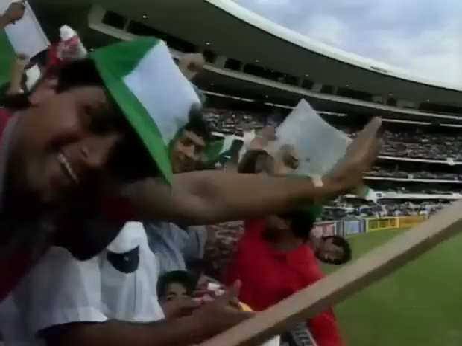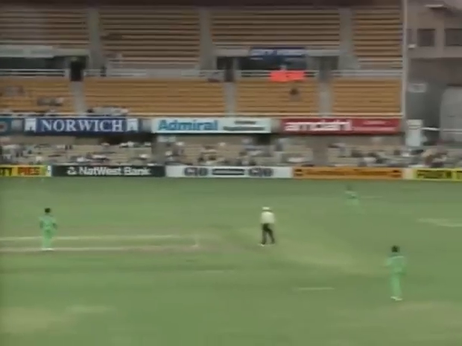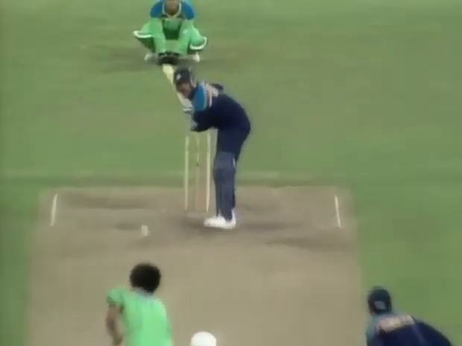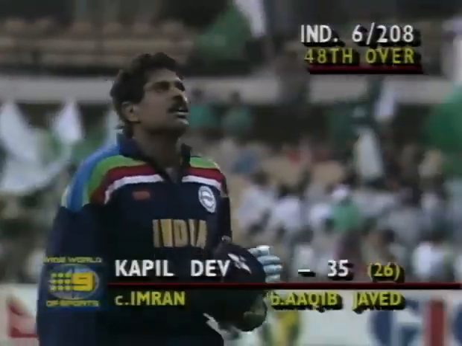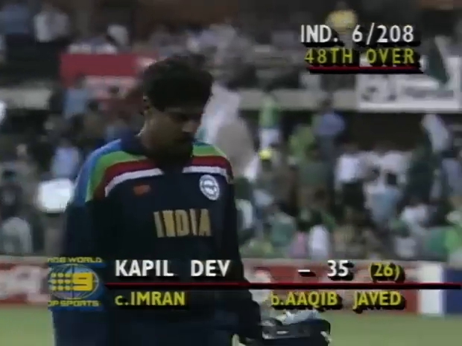Dev not quite middling that one, and it just spooned up to Imran, and there was no way in the world he was going to drop that one. So a little gem of an innings really from Kapil Dev. 35 runs from 26 balls. Aqib tries the slower ball again, this time just holding it back with the slower arm action. Imran is fielding right on the white line of the circle. He's delighted to take the catch. Another very good knock from Kapil Dev. India 6 for 208.